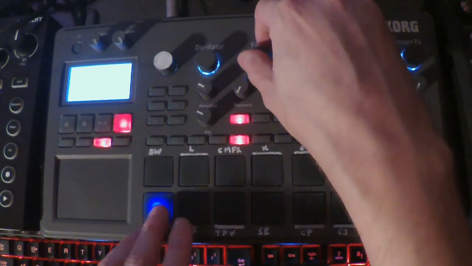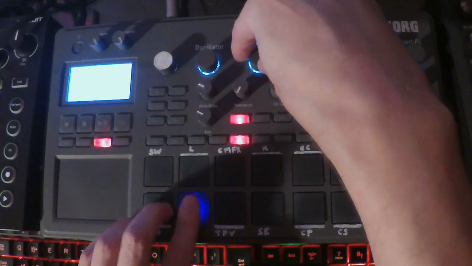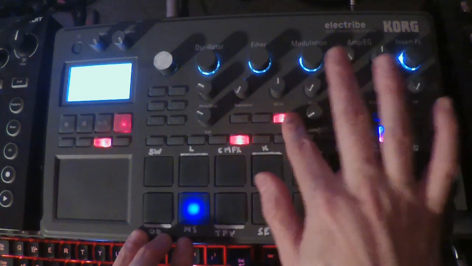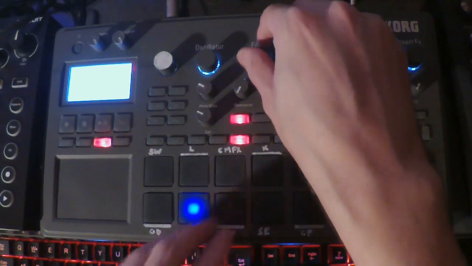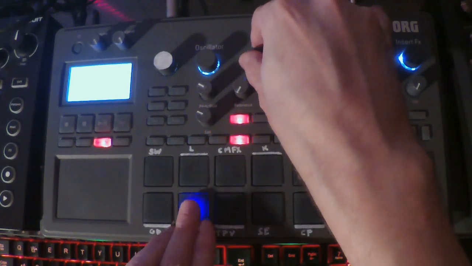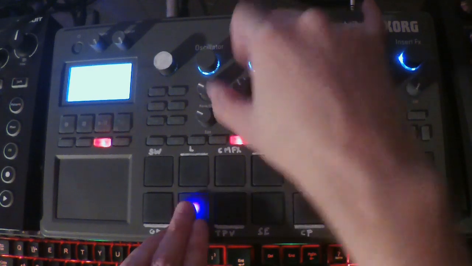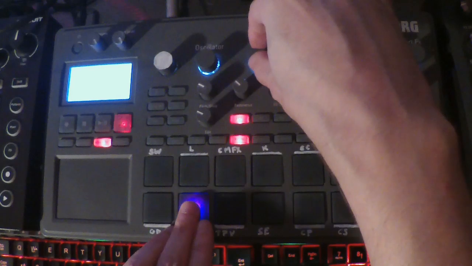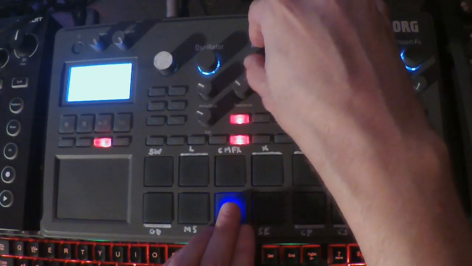Next we have filter. That works independently, okay? So we have low pass, high pass, and band pass. I'm just going to use low pass for now. And then there's resonance. Change the cutoff and the resonance to mold the sound of what you're working with.